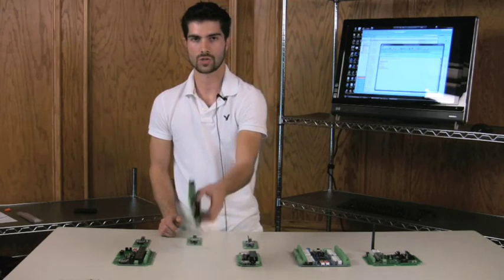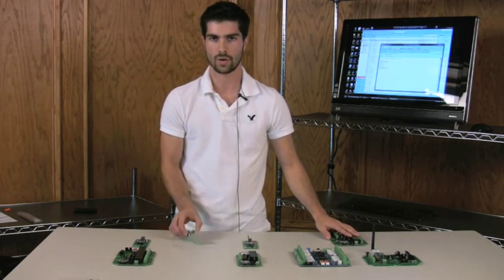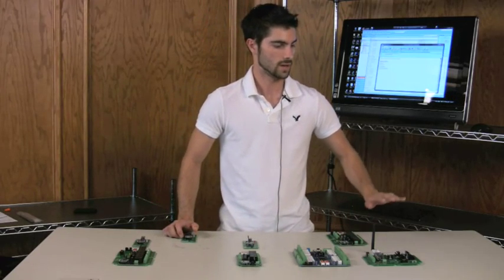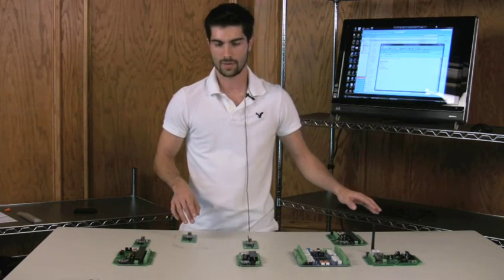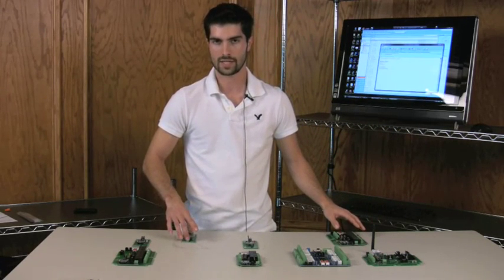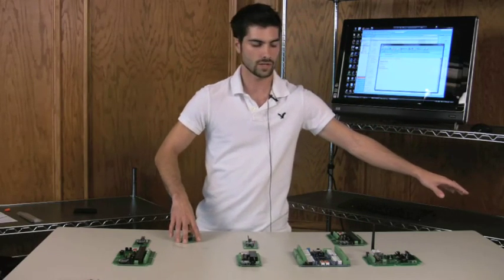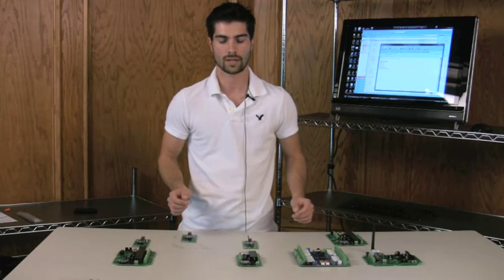Say I have this controller, and say it's 300 feet or so away from my coordinator, and then I have another controller that's maybe another 300 feet past that. Well, I can't communicate from my Zigbee Mesh coordinator directly to that controller that's 600 feet away. It's just too far, and my wireless signal won't make it that far.